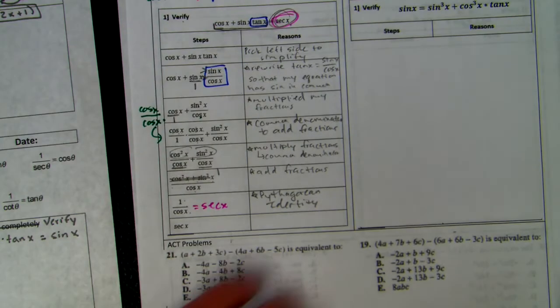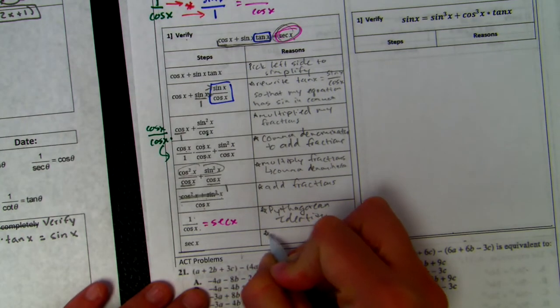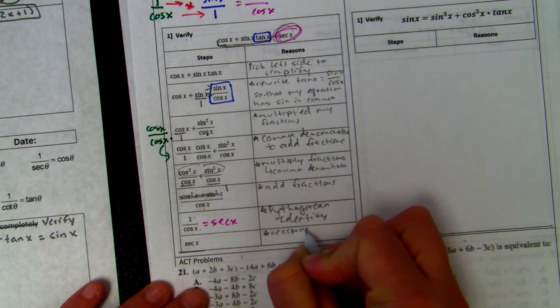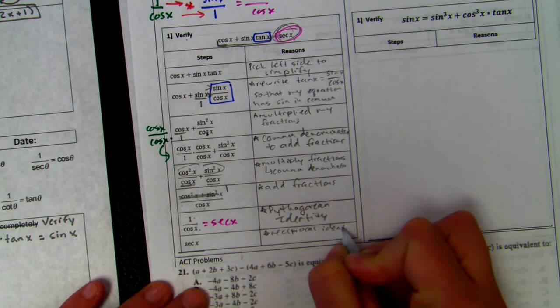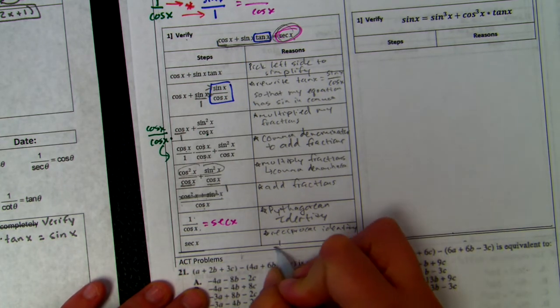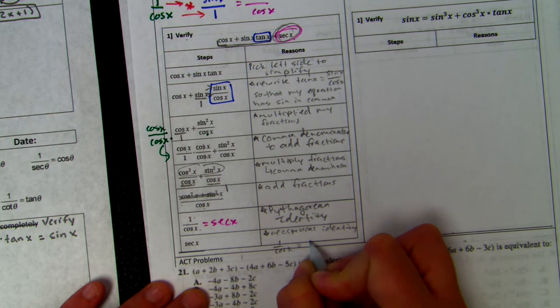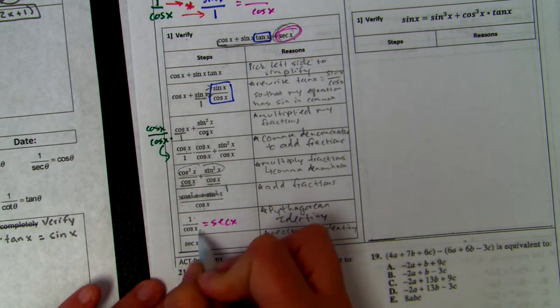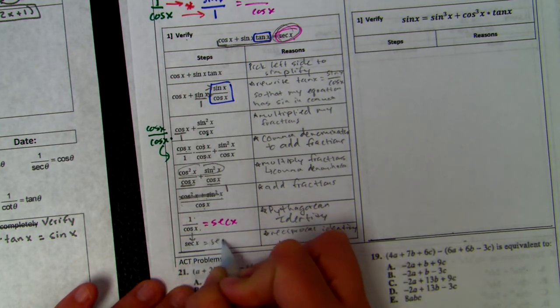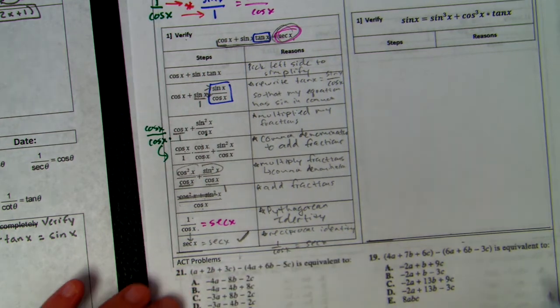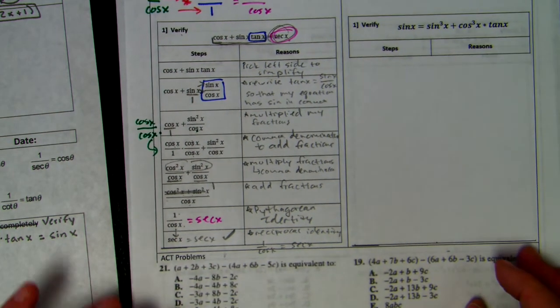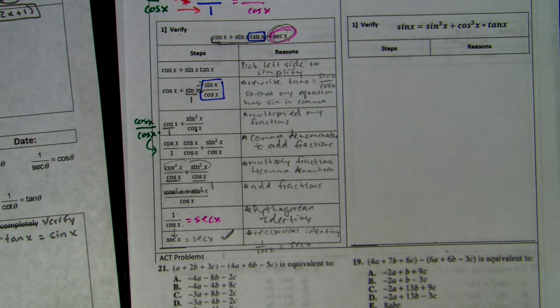So here I use my reciprocal identity: 1 over cosine x is equal to secant x. So I replace it here, equals secant x. My equation is verified. Okay? So again, it's a lot of logic. It's a lot of changing things out until you get something in common so that you can simplify.